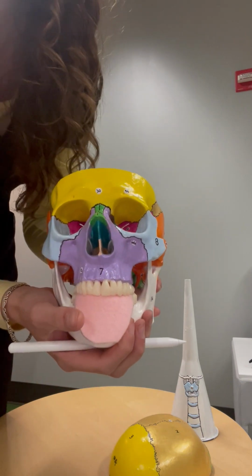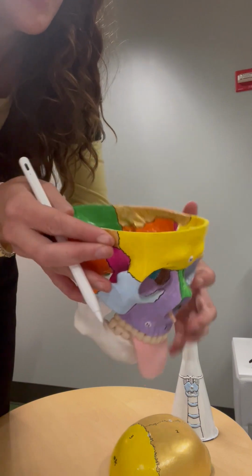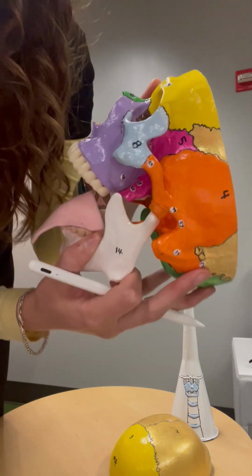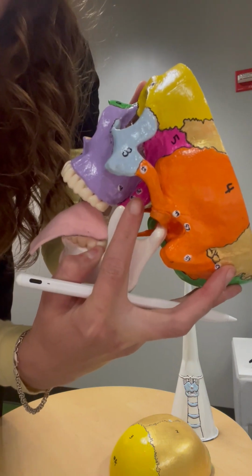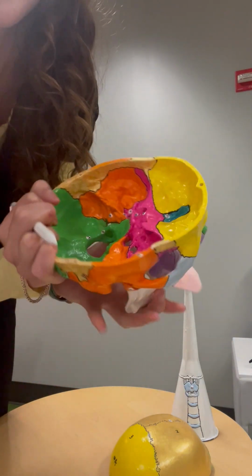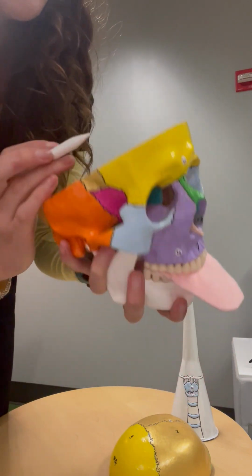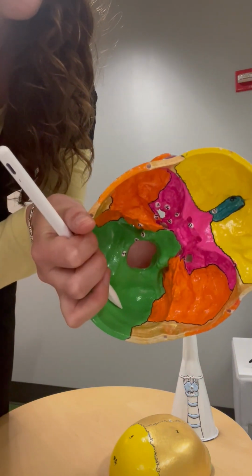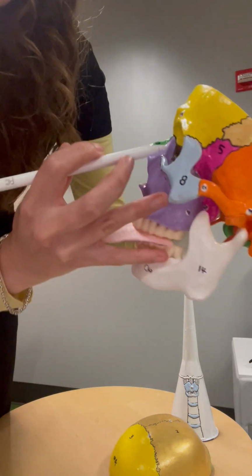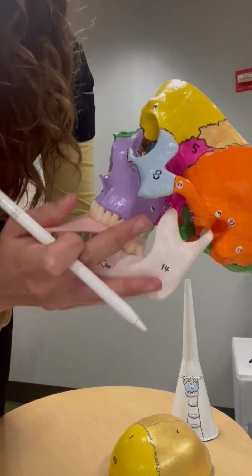And then we have the sphenopalatine foramen, which we can see right in there. It's that top dot right there. And that's superior to the pterygomaxillary fissure. And then we have the nasolacrimal foramen, which is right there, that white dot. It's located on that lacrimal bone.